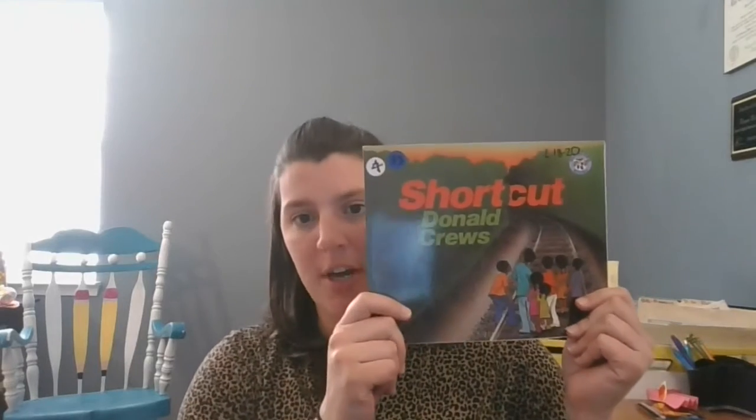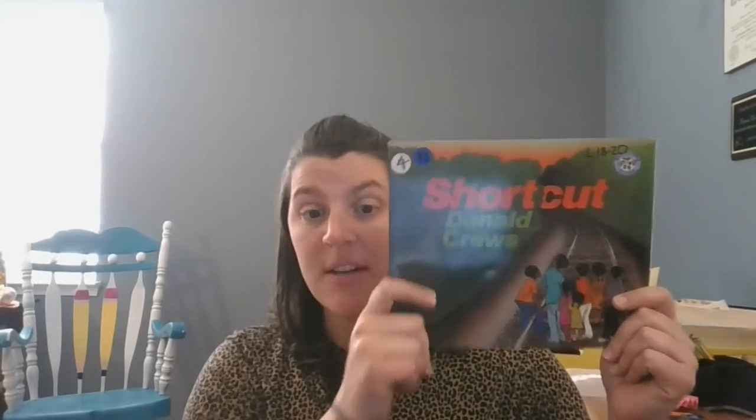If you remember, this week we are looking at the book Shortcut by Donald Cruz to help us think about some things that writers do when they are writing a small moment story. And some of the things that Donald Cruz does are things we can do in our stories too to make them even better. We've learned about adding feelings, we've learned about using different punctuation, and today I want to talk to you about how they add details to the pictures.